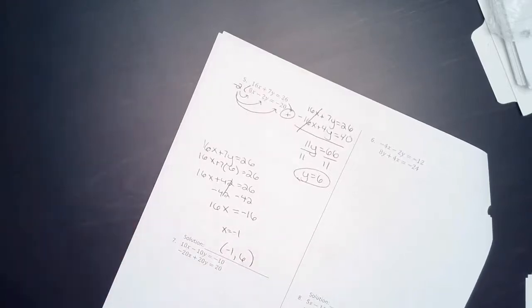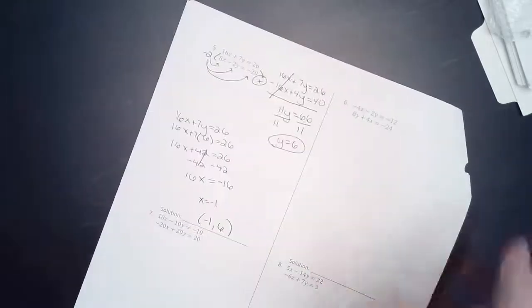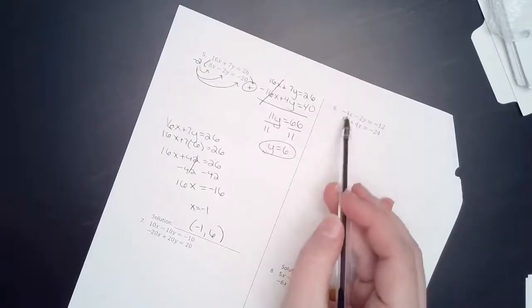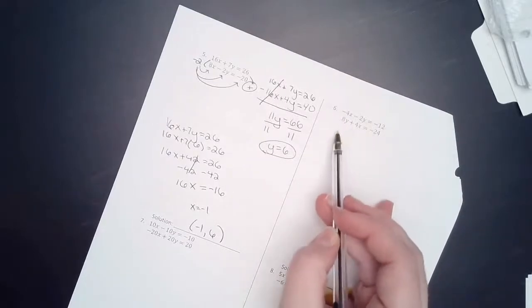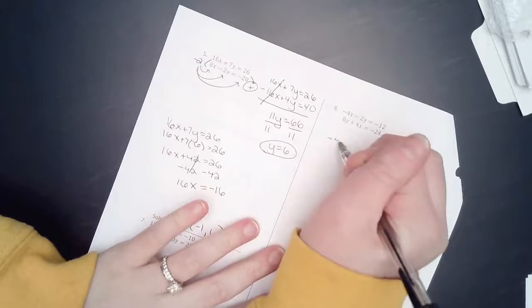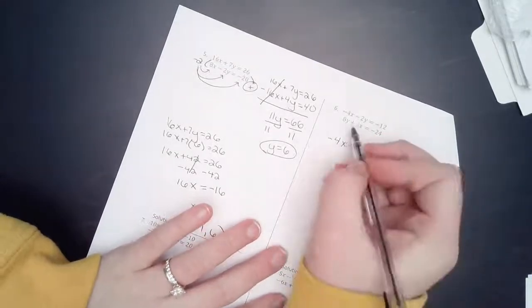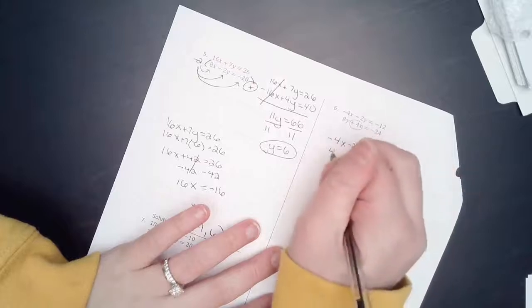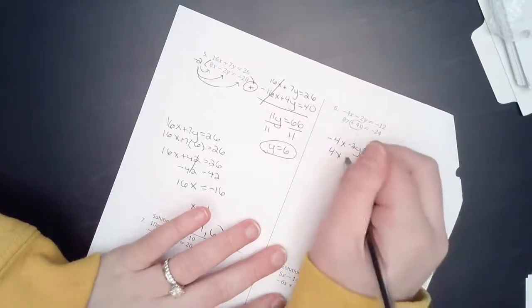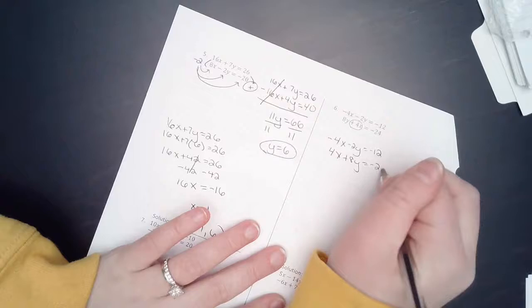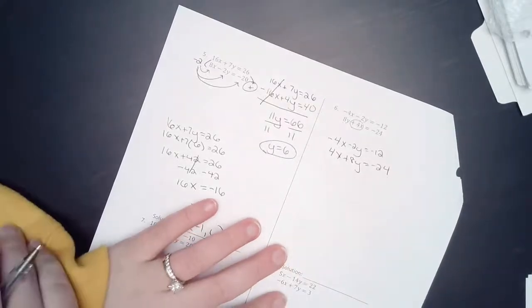Okay, we're going to skip 6 for now, but do you notice the variables aren't lined up correctly? You want to rewrite one of the equations so they do line up. Since it's a positive 4x, I'm going to write 4x here. Positive 8y, so plus 8y equals negative 24. Okay, and then you can solve the rest by yourself.